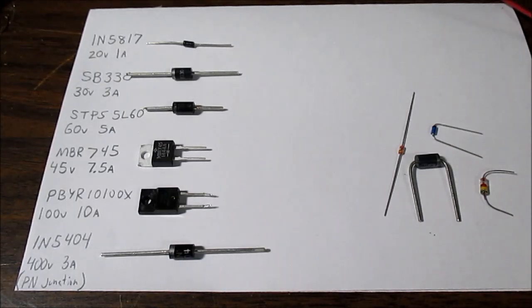Today I'm going to look at Schottky diodes. Schottky diodes are a special type of diode. Normal diodes have an N and P type semiconductor junction. Schottky diodes have a semiconductor to metal type junction, and that gives it some interesting characteristics.